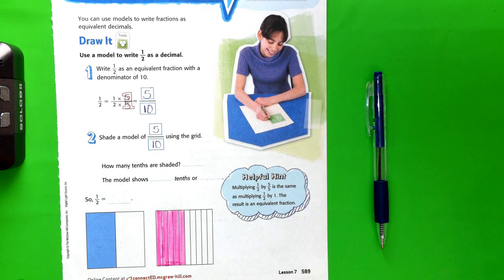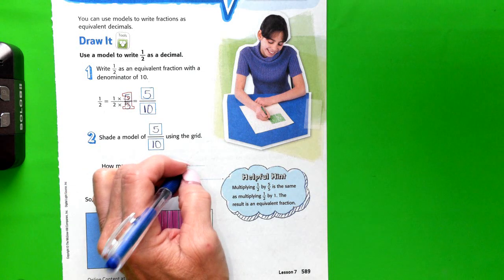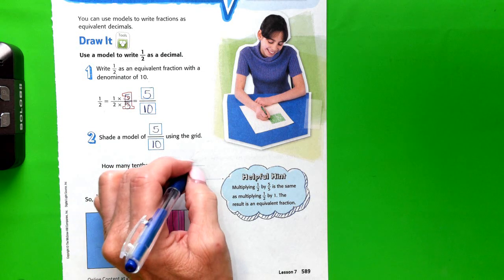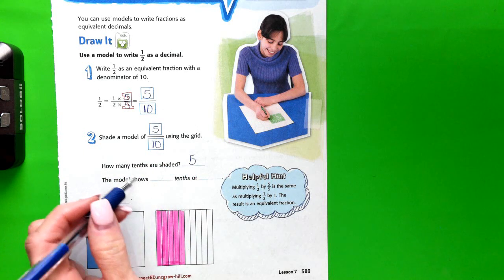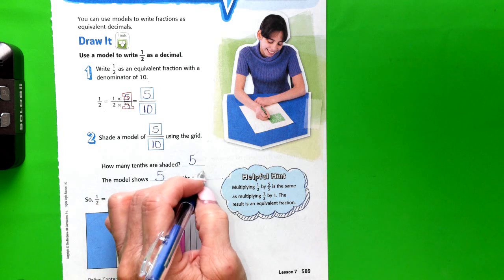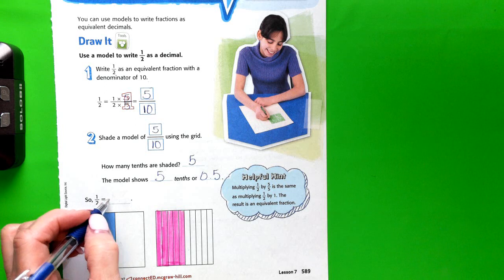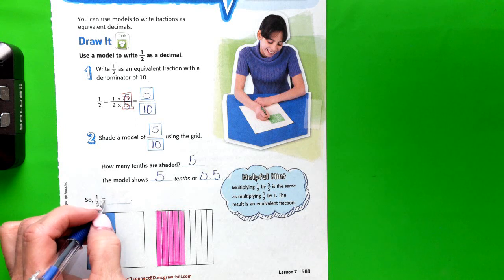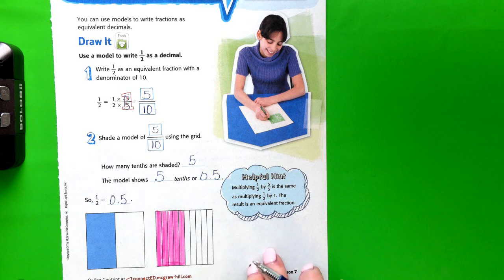Okay? All right. So how many tenths are shaded? 5. 1, 2, 3, 4, 5. Out of 10. 6, 7, 8, 9, 10. The model shows 5/10 or 0.5. So 1/2 is the same as, is equal to 0.5. There. Not so bad.